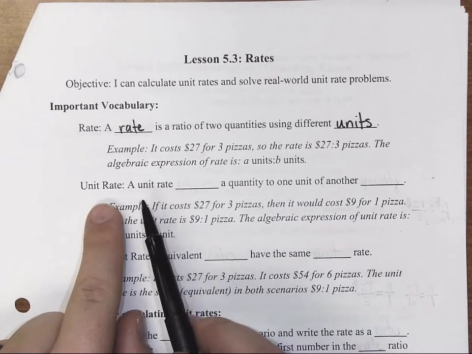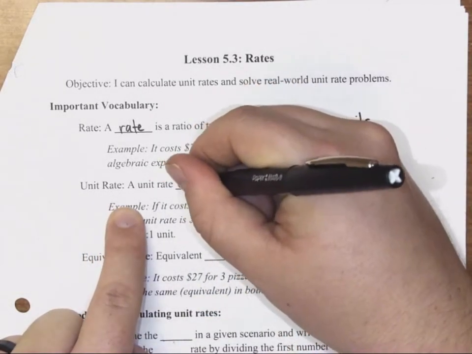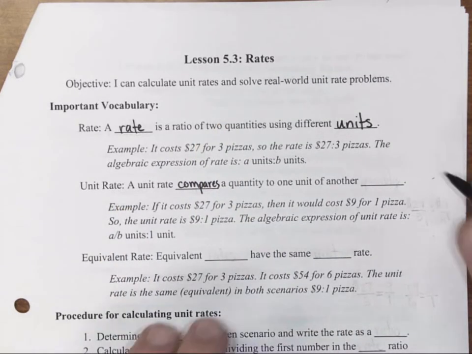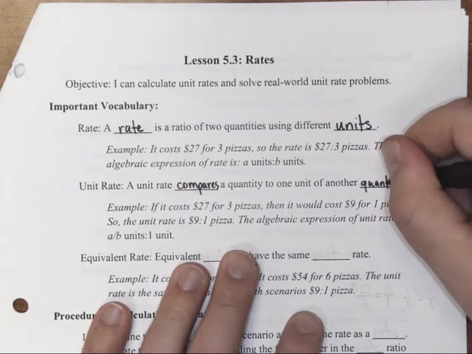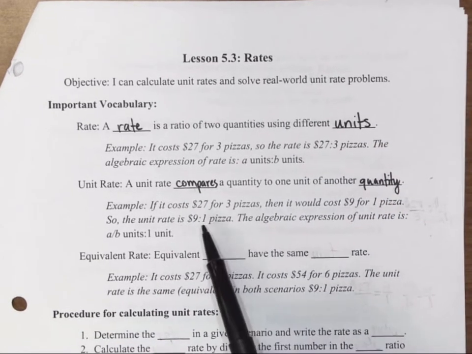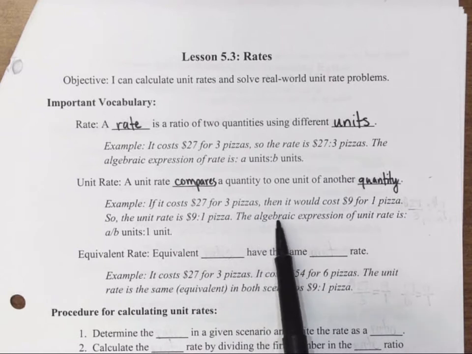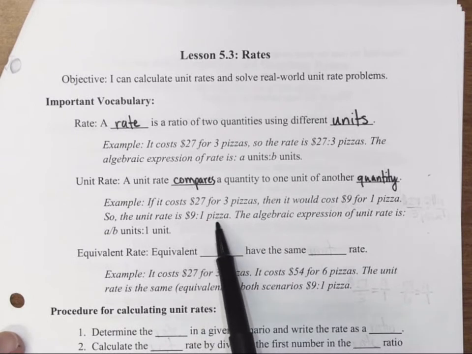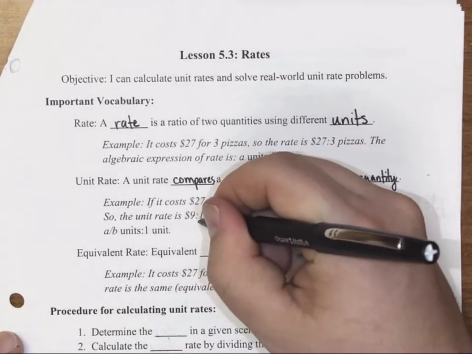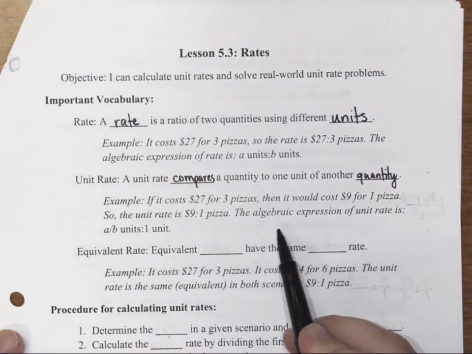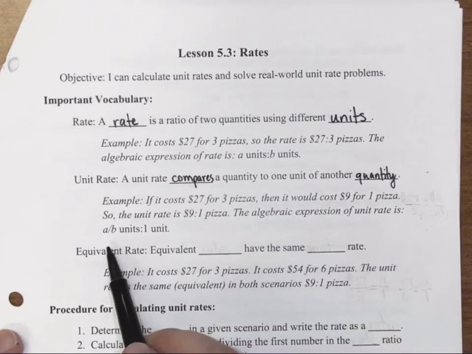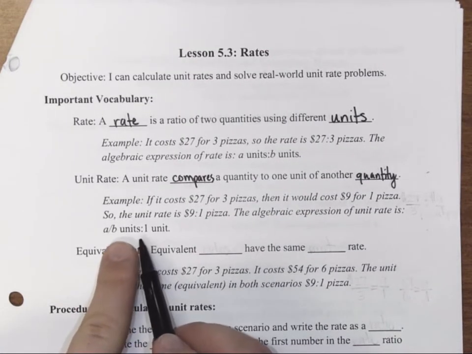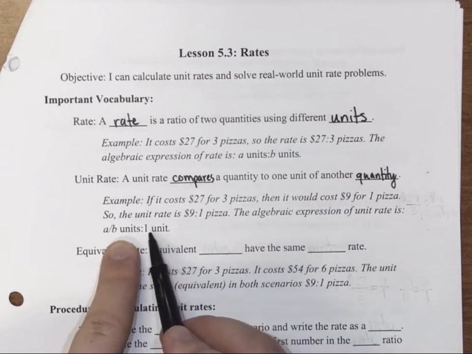So what is a unit rate? A unit rate compares a quantity to one unit of another quantity. For example, if it costs $27 for 3 pizzas, then it would cost $9 for 1 pizza. So the unit rate is $9 for 1 pizza, $9 for every 1 pizza. The algebraic expression of unit rate is A divided by B equals the units compared to, or 1 unit.